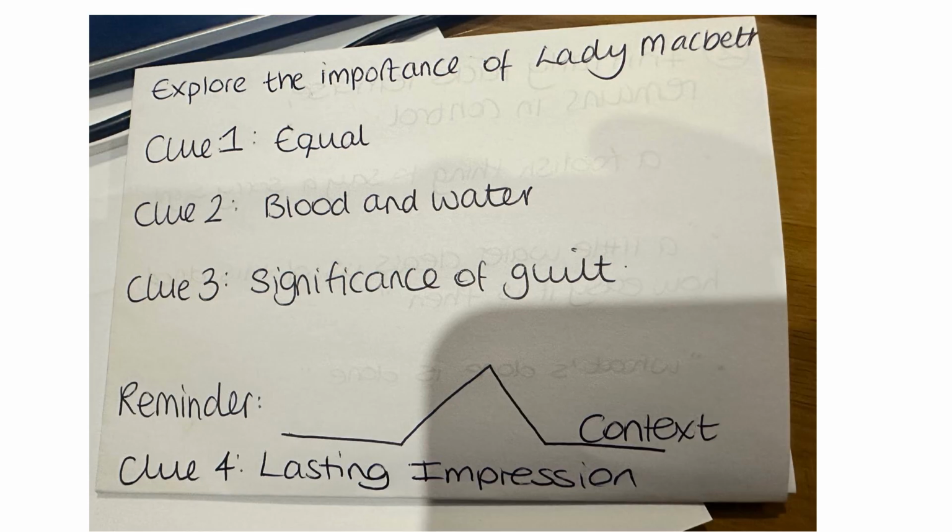And then underneath that, I have put some clues for myself. So my clues that I need to talk about are how she starts the play, how she develops, and what the significance of that is. So I've given myself clue number 1 is equal. Clue number 2 is about the blood and water scene. Clue number 3 is the significance of guilt. I've then put my reminder of my narrative arc with the context there. And the last clue is to remind me that I will need to talk about the lasting impression and why Shakespeare has created her in this way, so that I'm focusing on that keyword of the importance of Lady Macbeth.